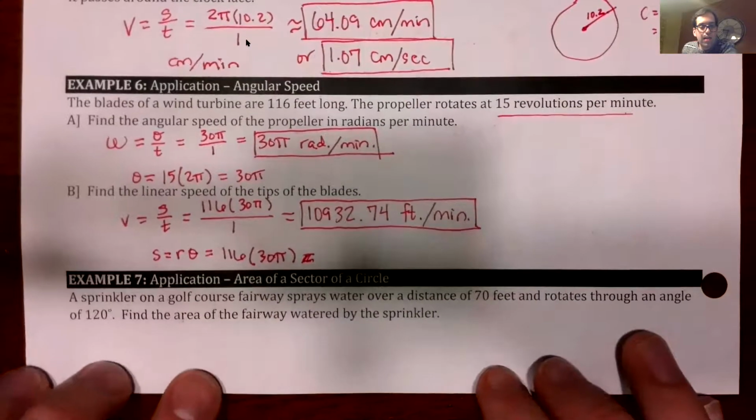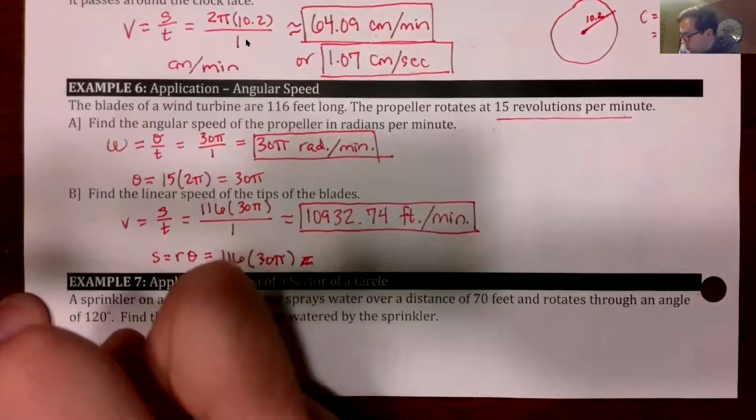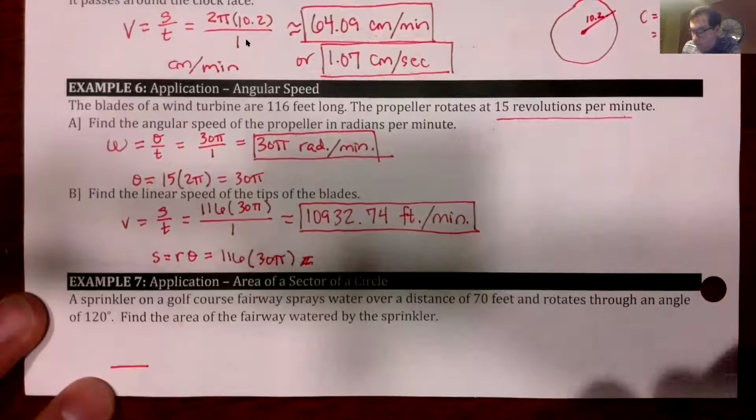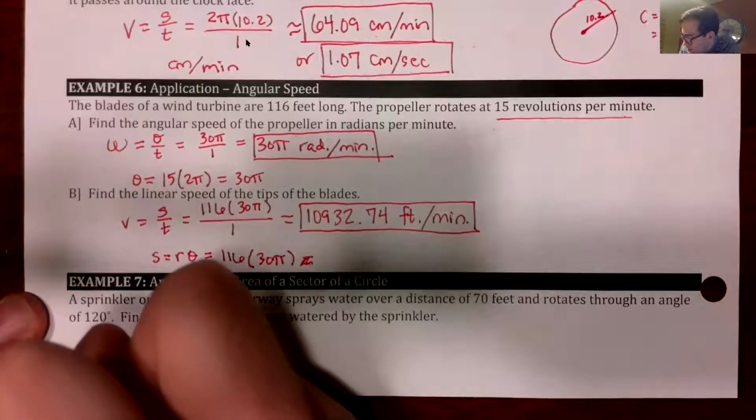Okay. All right, last one, example 7, application, area of a sector of a circle. A sprinkler on a golf course fairway sprays water over a distance of 70 feet and rotates through an angle of 120 degrees. Find the area of the fairway watered by the sprinkler. So 120 degrees, if we start with our initial side, is going to be between 90 and 180. So it's going to be something like this.